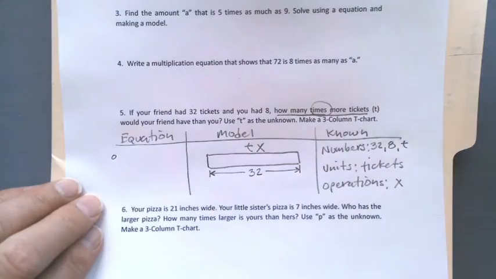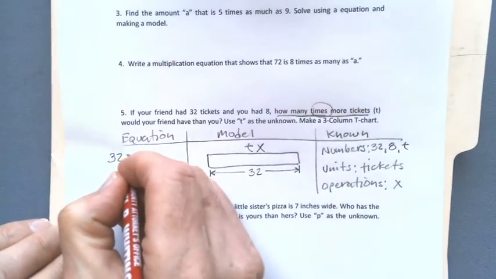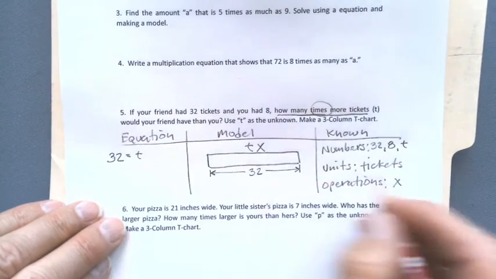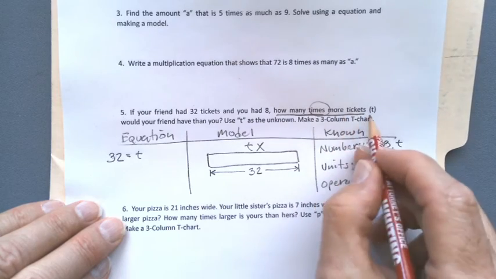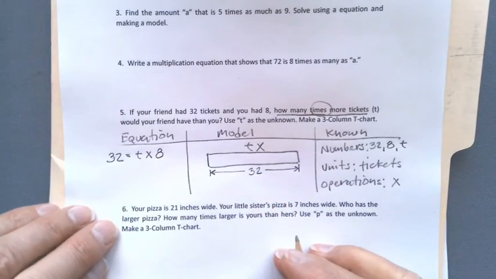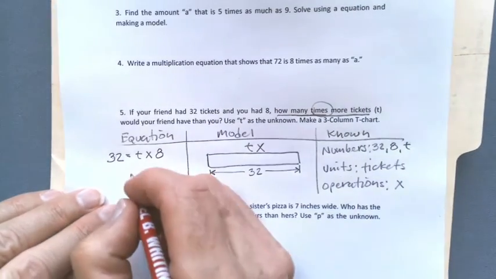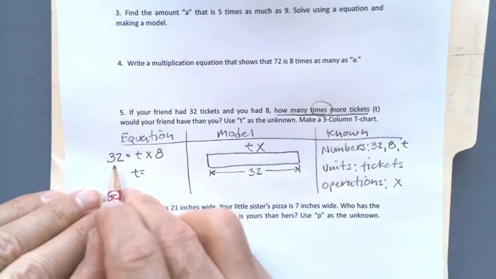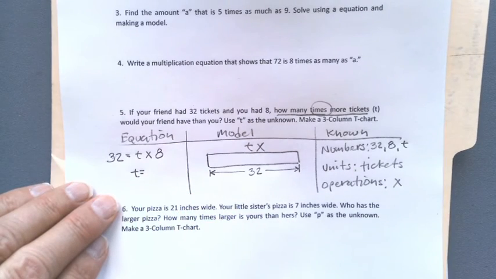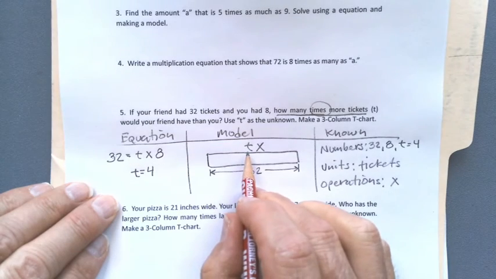Let's go to our equation. 32 is, you had 8, something times. So we're going to say T, because that is what we don't know, how many times. T times 8. Okay, we have everything filled in that we know. If you look over at your equation over here, what value of T would make this statement true? Some number times 8 is going to give us 32. If you said 4, you're correct. So T is equal to 4. Over here, T is equal to 4.